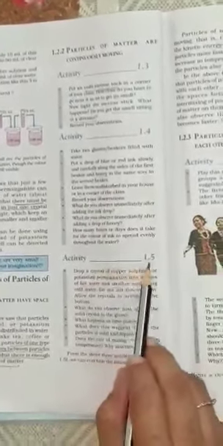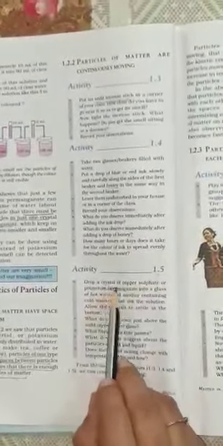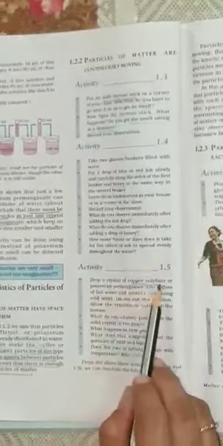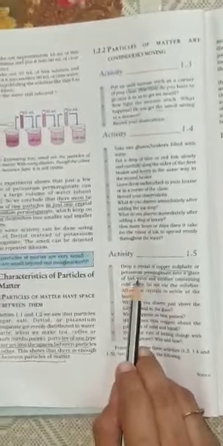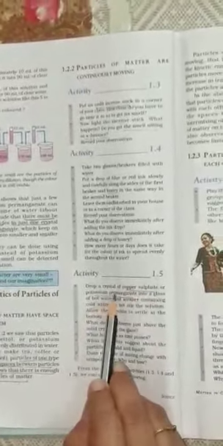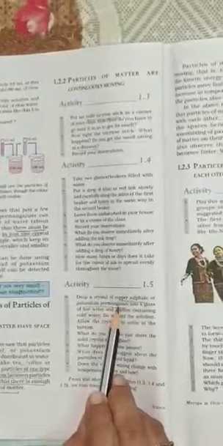The third activity, that is activity 1.5, is you're going to take a crystal of copper sulfate. Now this is a chemical which is blue in color, or potassium permanganate, which we have already taken earlier. Remember, this is a purple colored compound, into a glass of hot water and another containing cold water. Means you're going to take two glasses, one filled with hot water, the second filled with cold water. Into one, you're going to add copper sulfate, and into the second glass, you're going to add the potassium permanganate.